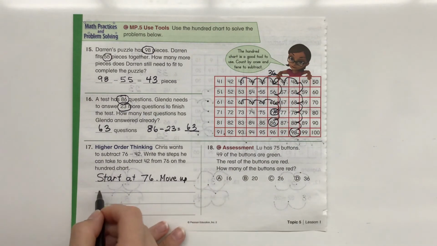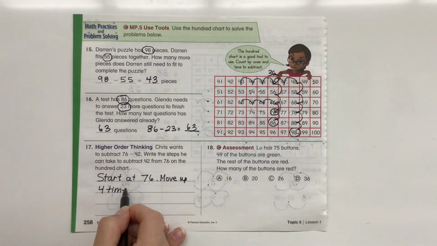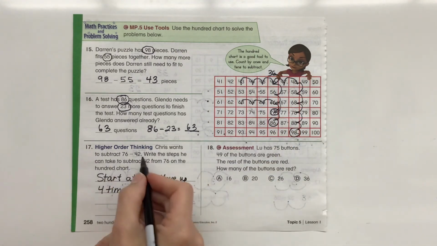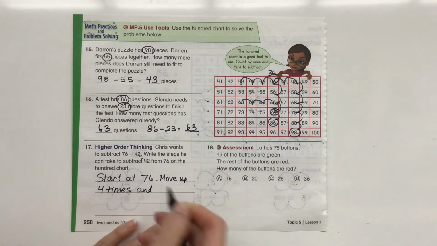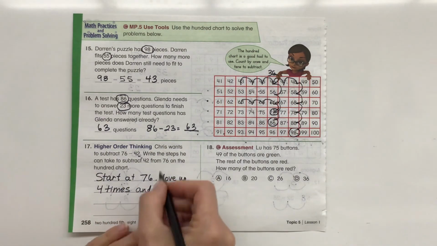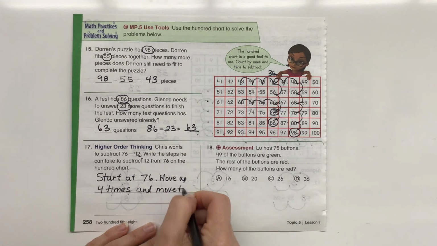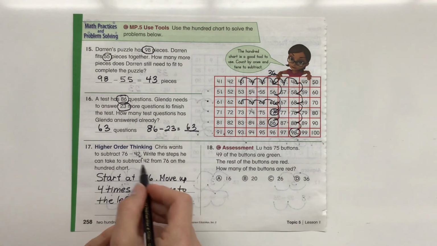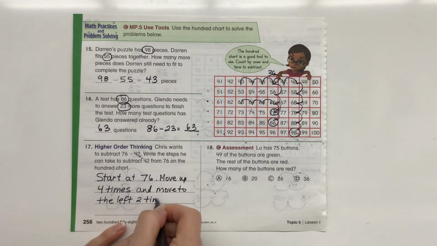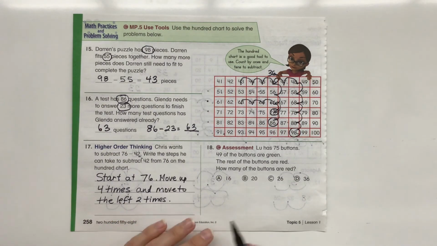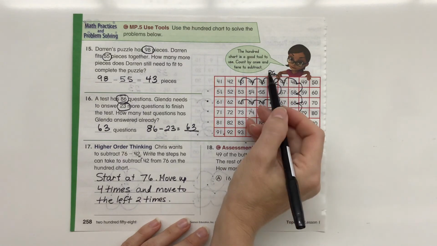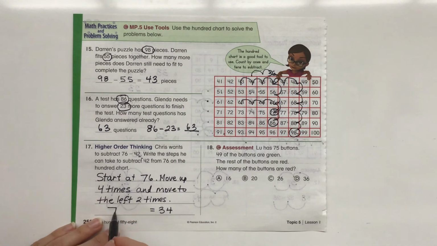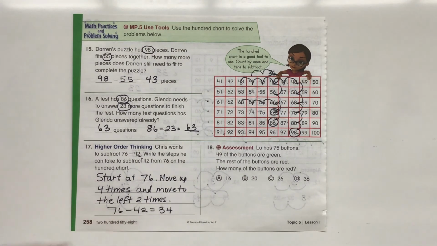Move up 4 times, right? And then we're going to subtract 2 times because it was 42. And so we are moving to the left. And move to the left 2 times. All right, so if we ended up at 36, we would go 2 times, 35, 34. So it would equal 34. So 76 minus 42 equals 34.